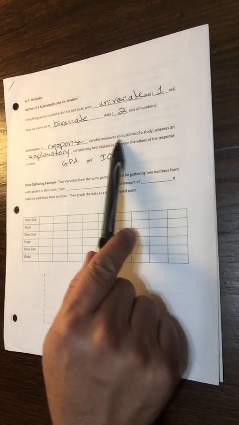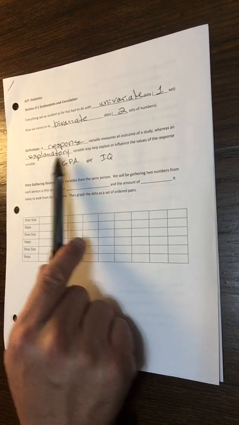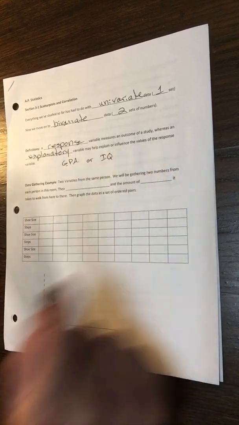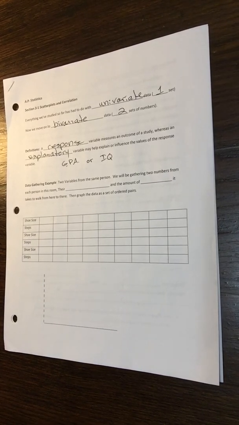The response variable measures the outcome of a study, how did education go, whereas the explanatory variable may help explain or influence the values of the response variable. Okay, so there's the idea.